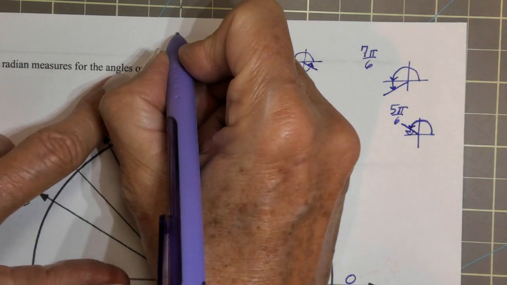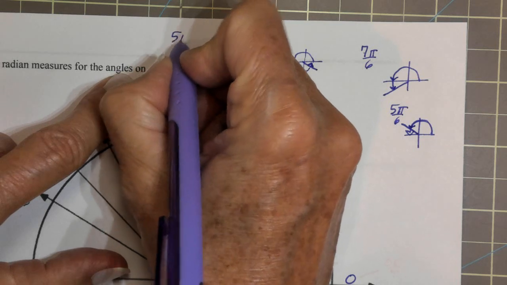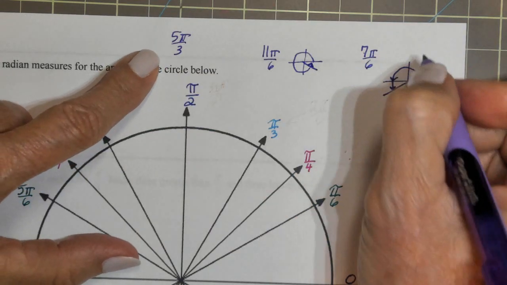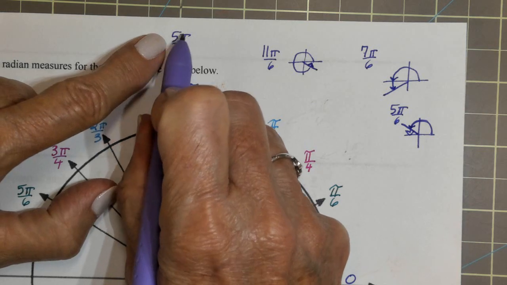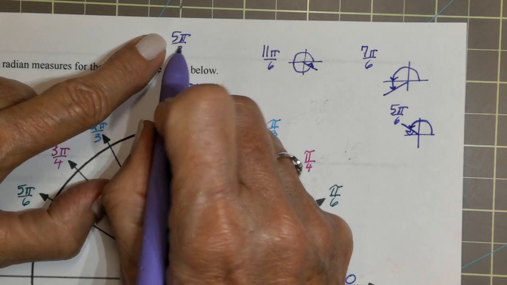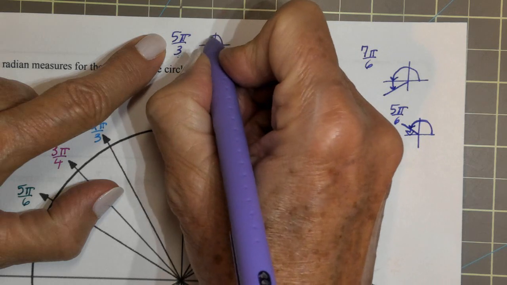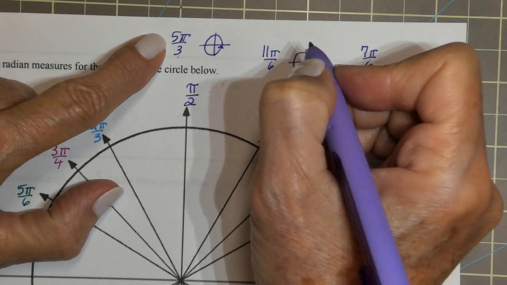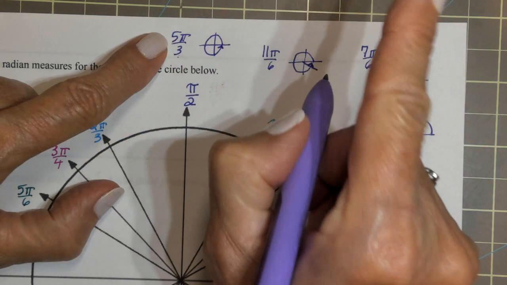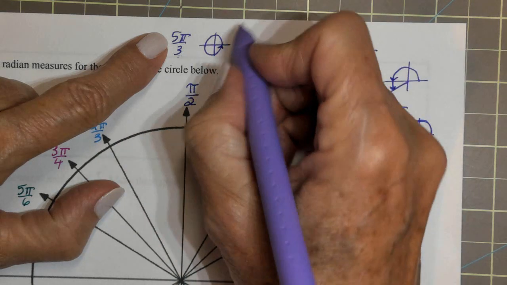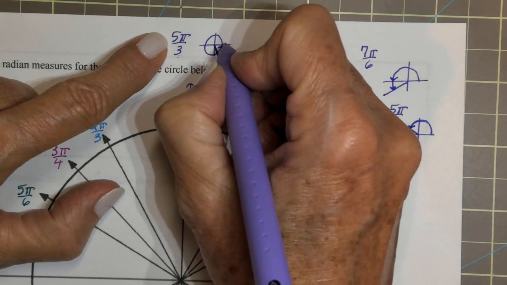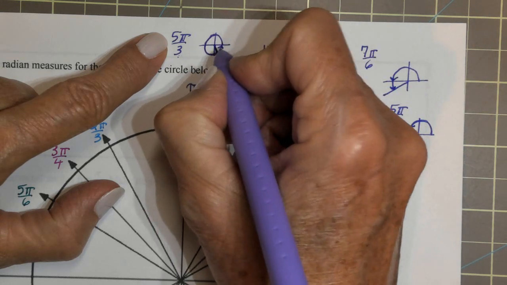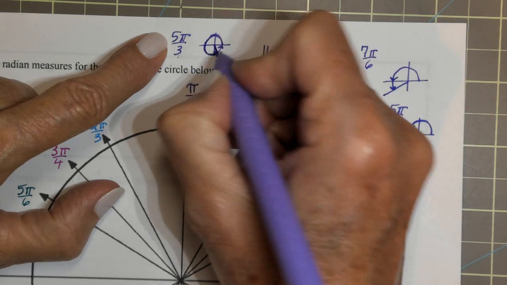What if I was asked, where is 5 pi over 3? Well, doubling 3 would get me to 6, and 5 is not all the way to 6. So it's not all the way to 2 pi. It's 1 pi over 3 less, and it's a bigger angle than pi over 6.